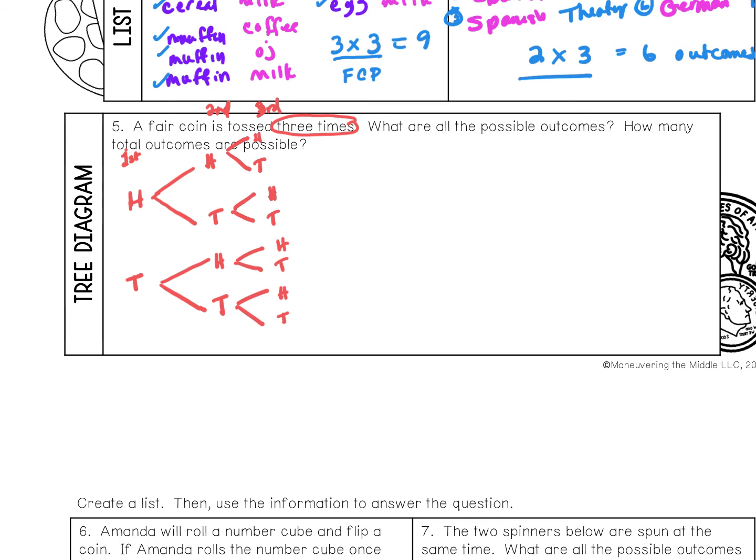So there's different ways to read this, and one of the ways is to look at the very end and look at how many choices we have. 1, 2, 3, 4, 5, 6, 7, 8. And if we wanted to write these combinations out, I would start with the very top. If I tossed a head the first time, a head the second time, and a head the third time, that would be this list.